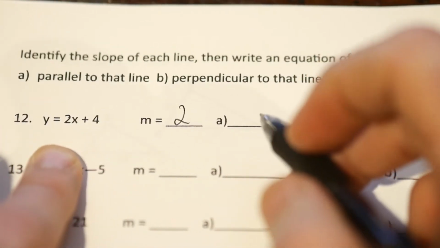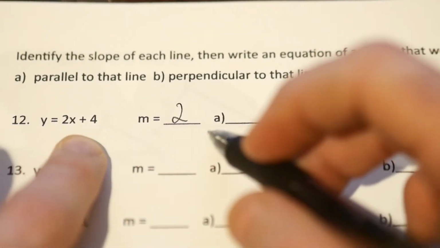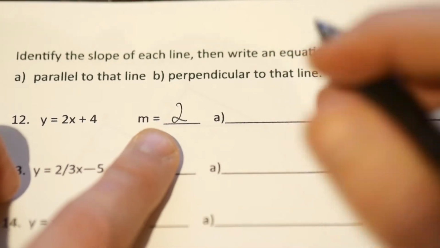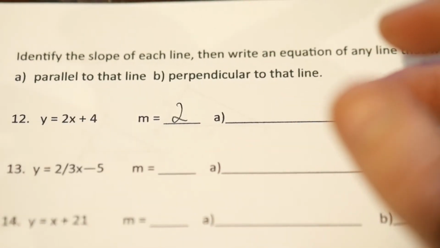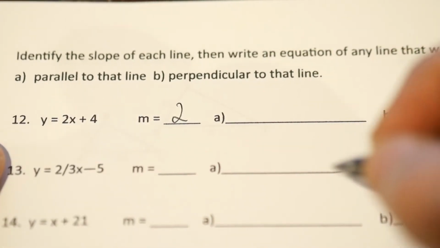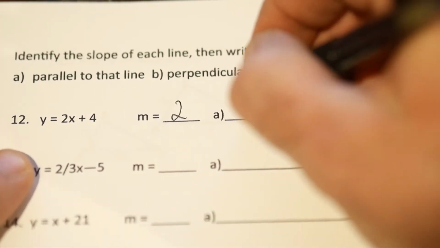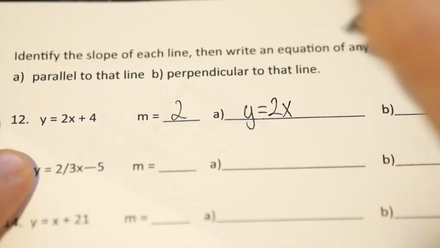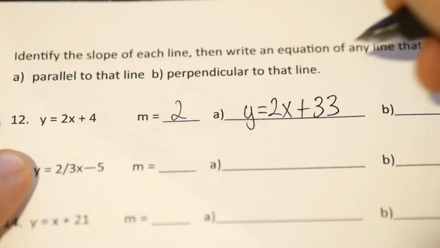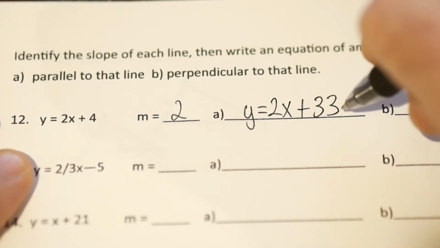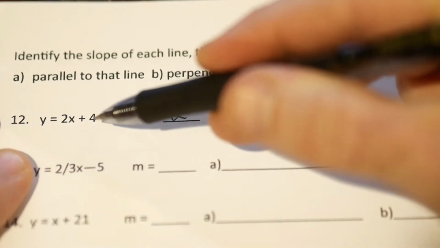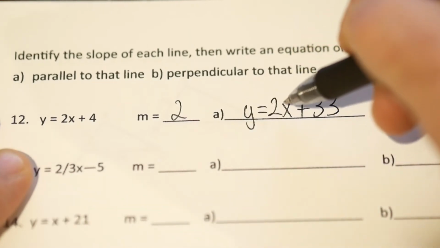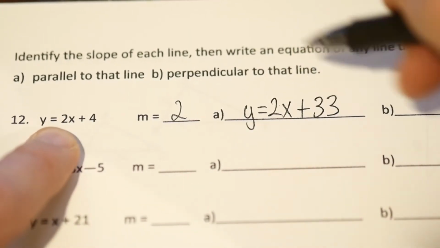Now I want an equation of a line that's parallel to that. So remember, for two lines to be parallel, what has to be true of those two lines? The main thing is that they have to have the same slope. Okay, so I'm going to put y equals 2x, and then I'm going to put plus 33. This number does not matter, just as long as it's not the exact same thing as that. But as long as it has the same slope, then they're parallel. So this will work.